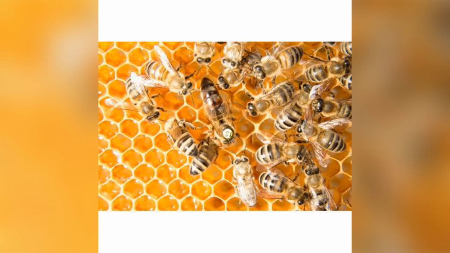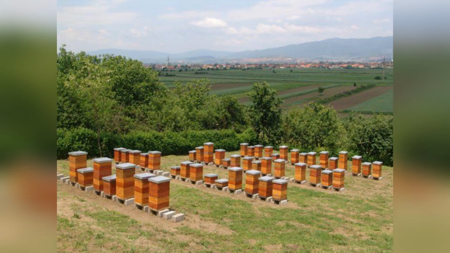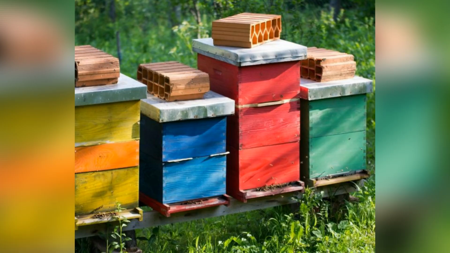Bees are pollinators, meaning they transfer pollen from one flower to another, facilitating plant reproduction. This process is vital for the production of fruits, vegetables, and seeds. Without bees, global food production would suffer significantly. 2. Types of bees in a hive.